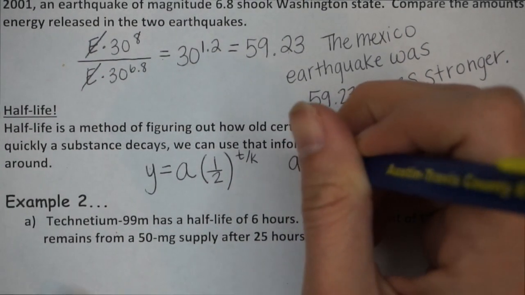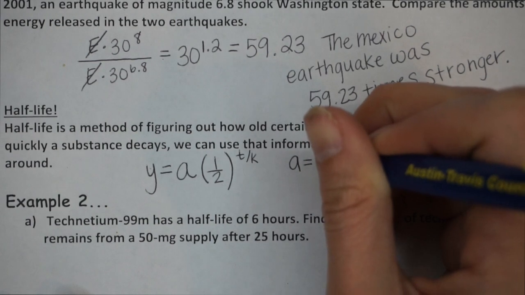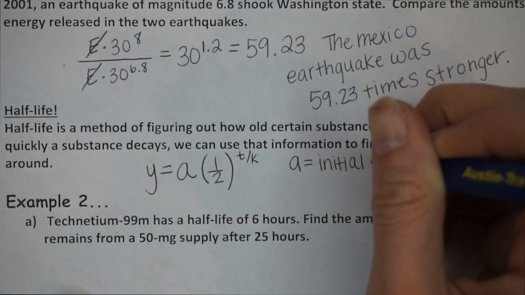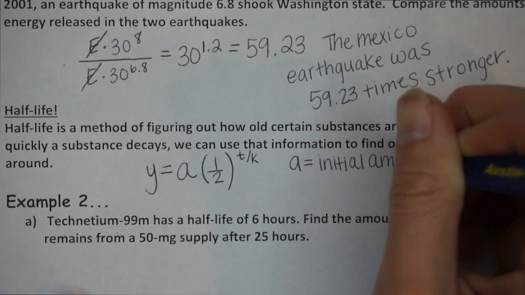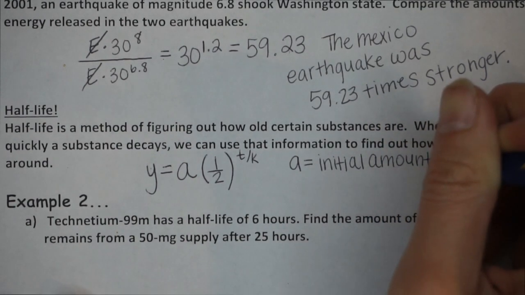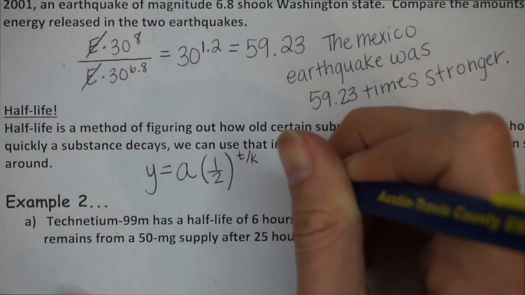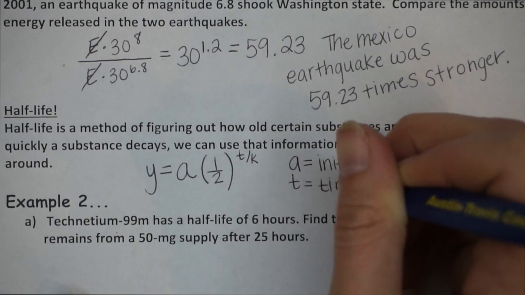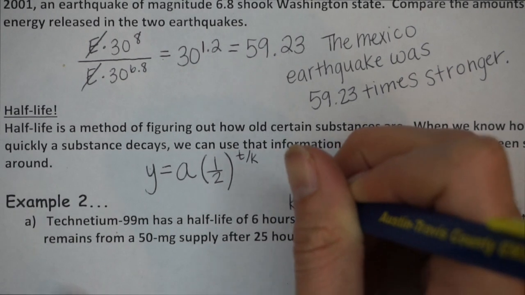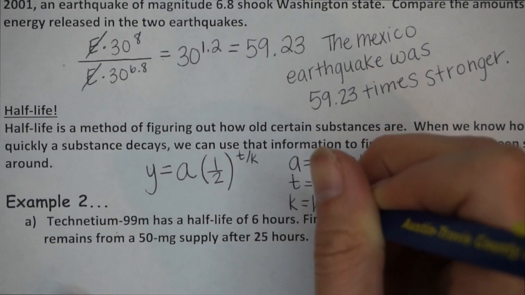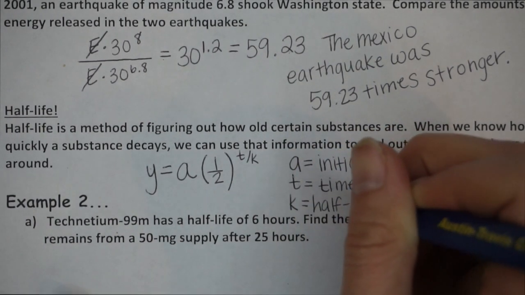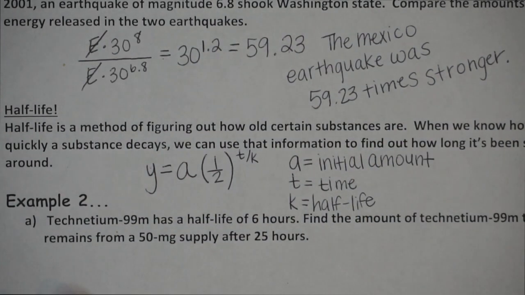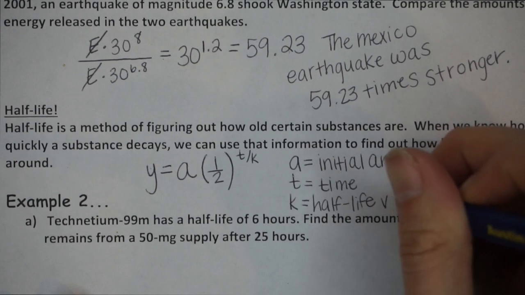All right, just like usual, a represents the starting value, or the initial amount, in this case, of some substance. T is going to represent time, and k is going to represent the half-life value that they're going to give you in the problem.